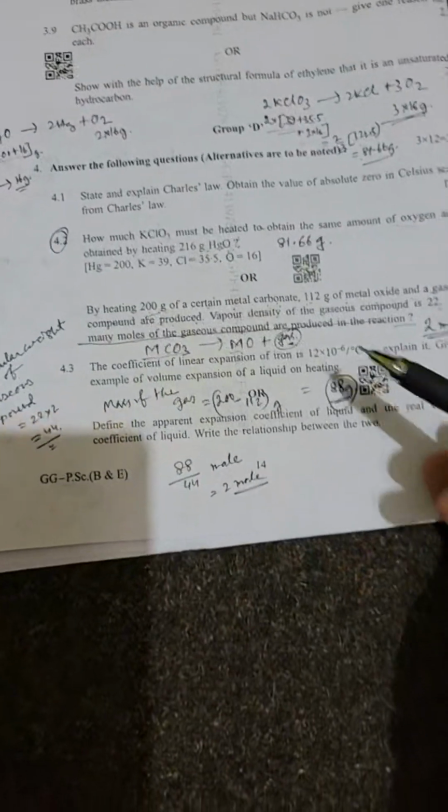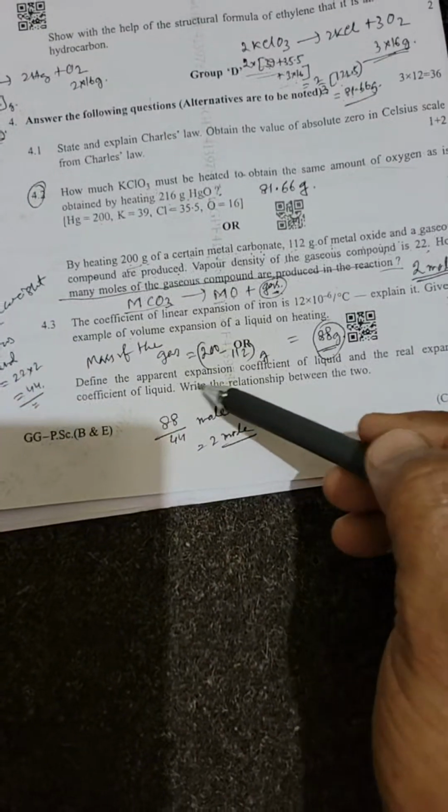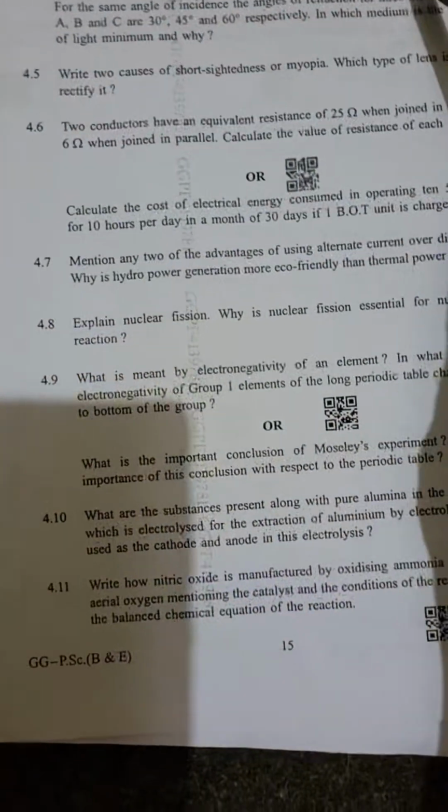You will find these questions in the textbook. Now this is optics.